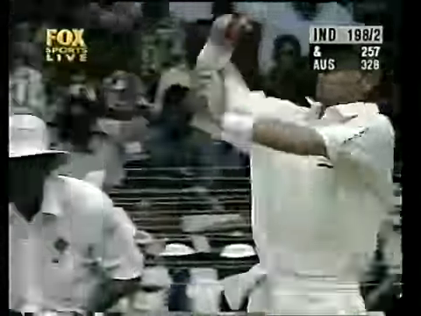He brought up his half-century on the ball before lunch. He gets a very healthy round of applause from Ian Healy. And the 200 comes up, 100 in the session, and a half-century for Sachin Tendulkar.